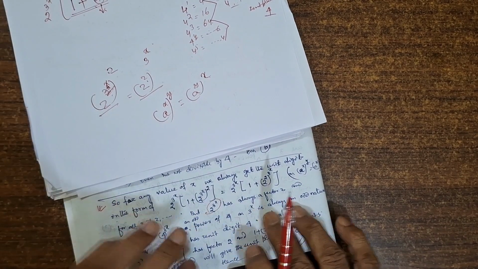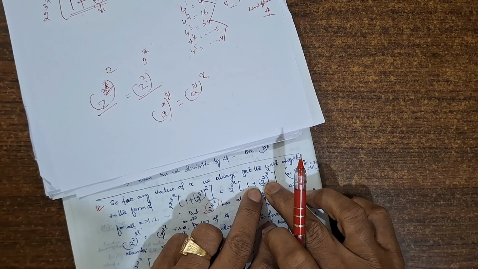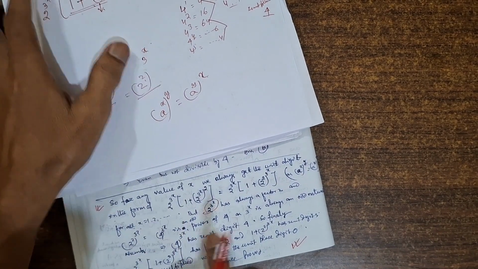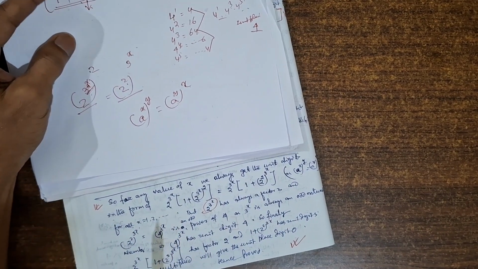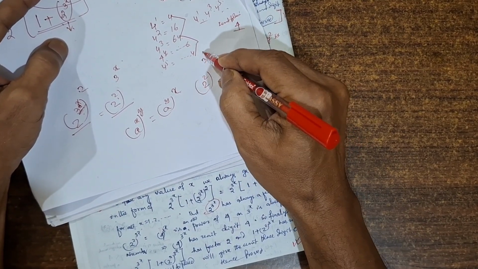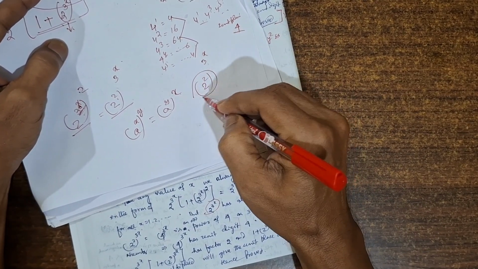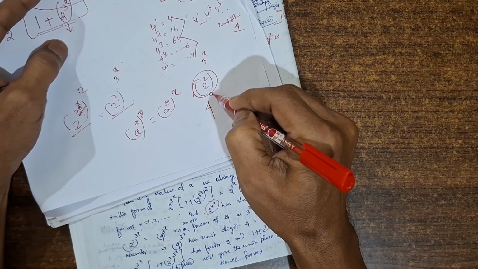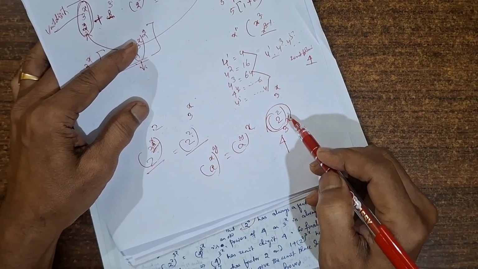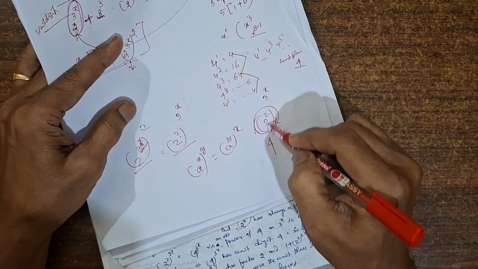Why was it taken? Because what is this number? 2 square. What is 2 square? 2 square is 4. So 2 to the power square to the power 3 to the power x is 4. What is 3 to the power x? If x is 1, it is 3, if x is 2, it is 9, it is always odd.